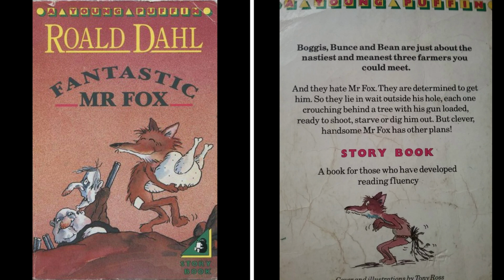Now let's have a look at the blurb. You can see that on the right-hand side of your screen. It says there, Bogus, Boones, and Bean are just about the nastiest and meanest three farmers you could meet. And they hate Mr. Fox. They are determined to get him, so they lie in wait outside his hole, each one crouching behind a tree with his gun loaded, ready to shoot, starve, or dig him out. But clever, handsome Mr. Fox has other plans.